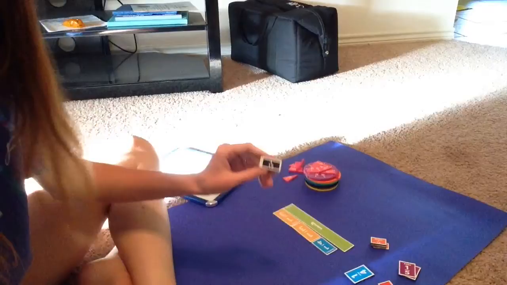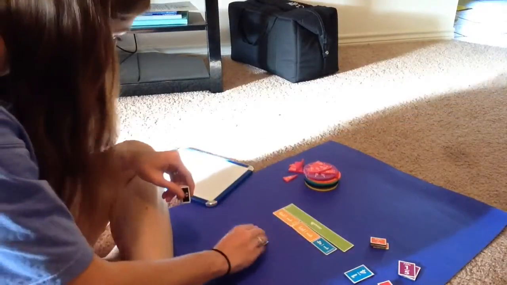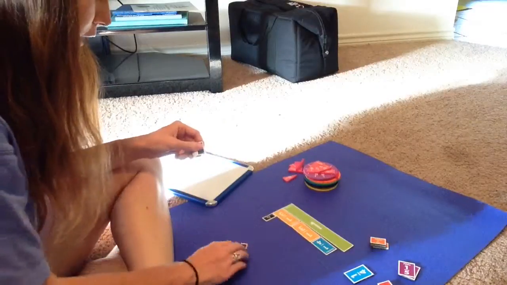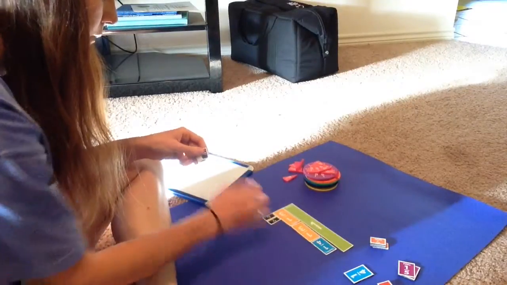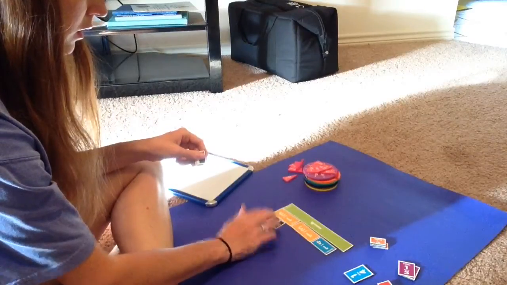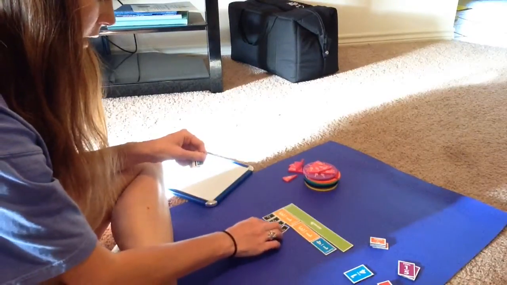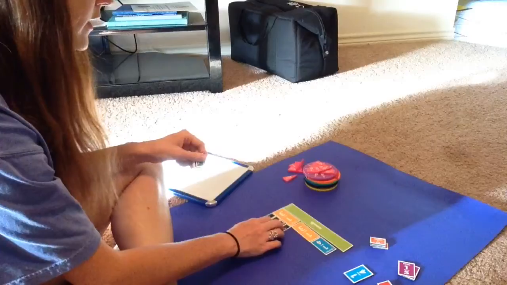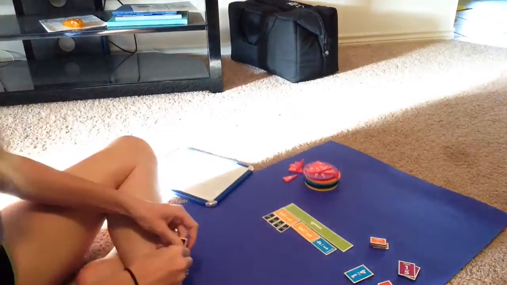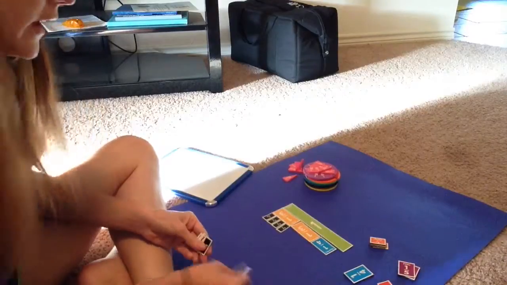We're going to try our 1/12ths. We'll see if they fit evenly into 1/3 first. All these pieces that line up against the 1/3 fit evenly.